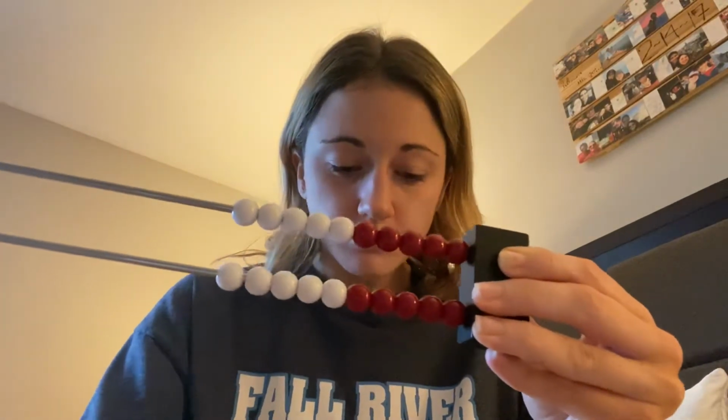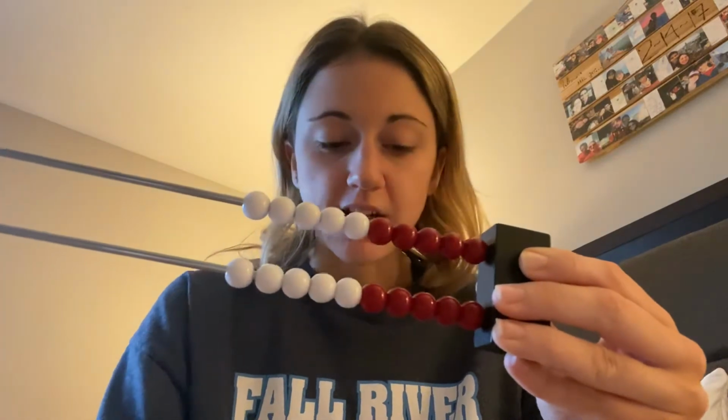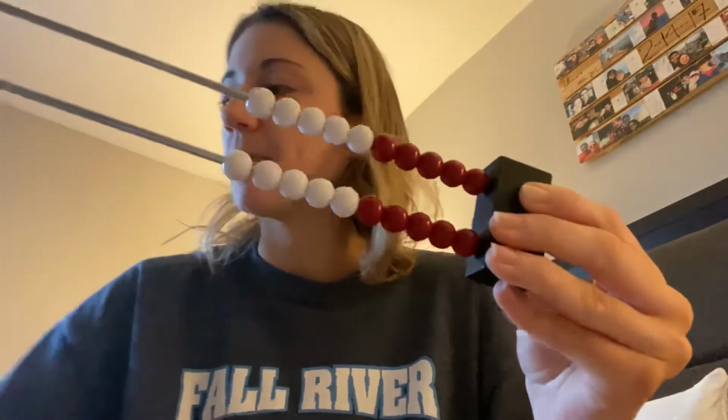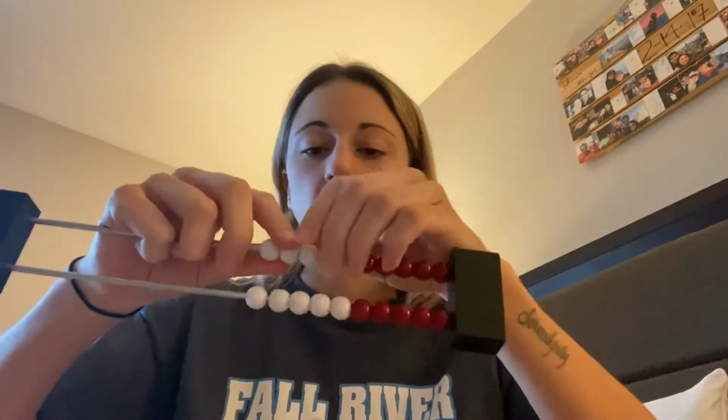There's still 10. Okay, so what I do with this is I just ask them, or I show them different bead combinations, and I ask them how many more to make 10. For example, I might show them 5. And I usually try to cover the ones on the bottom. But I might show them, okay, there's 5 white beads. How many beads are missing? 5. They all know that 5 plus 5 makes 10.